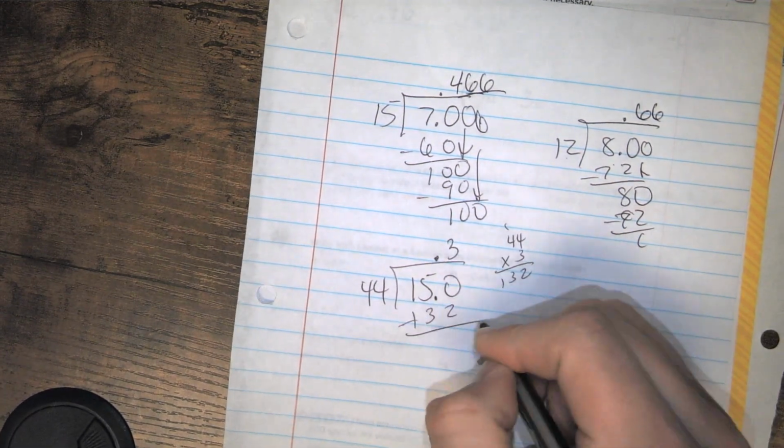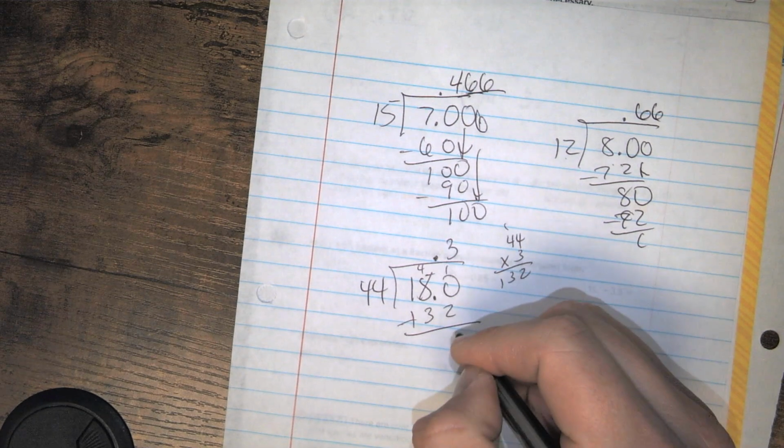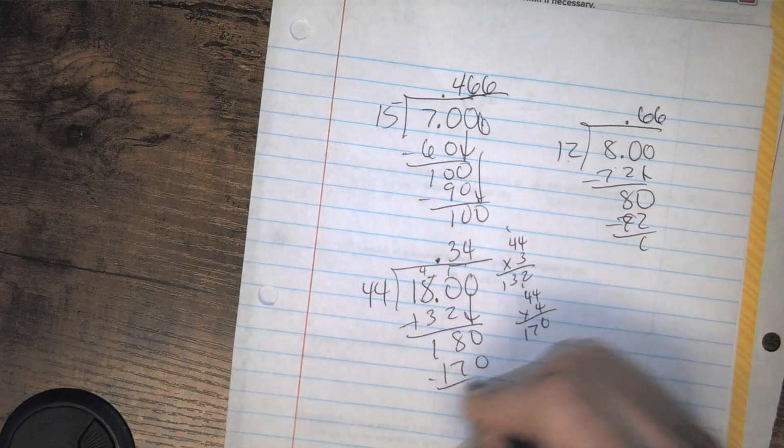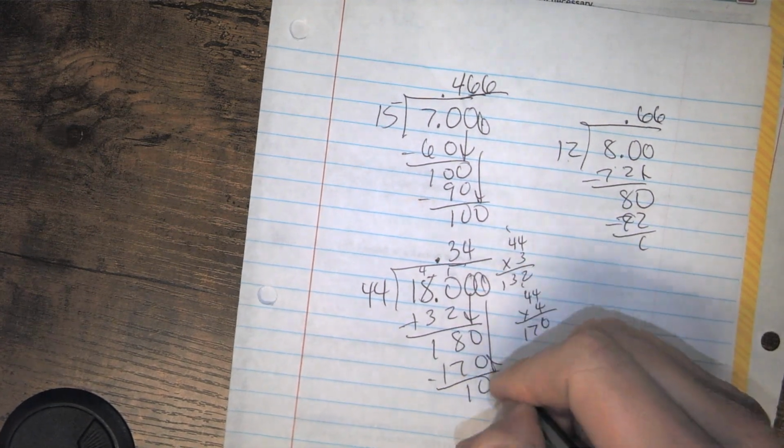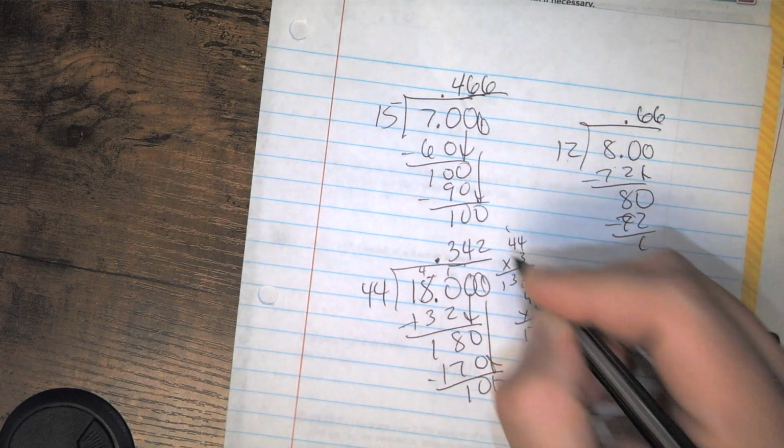So that's 132. We got to subtract. Bring down another 0. How many times do you think it goes into 180? 170. Now we get 10 left over. How many times does it go into 100? 2 times.